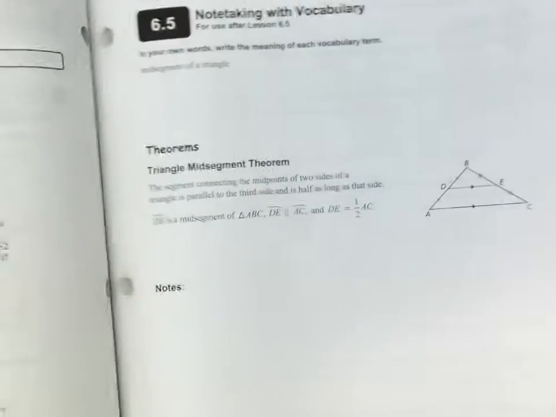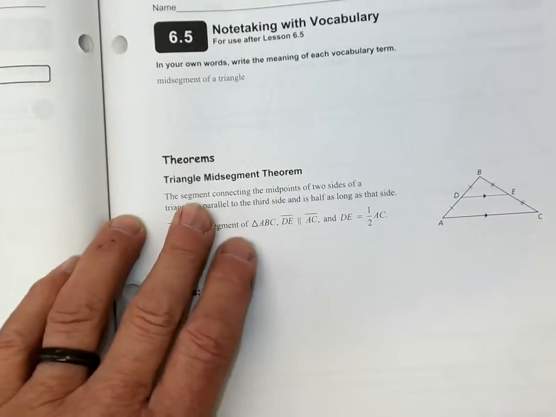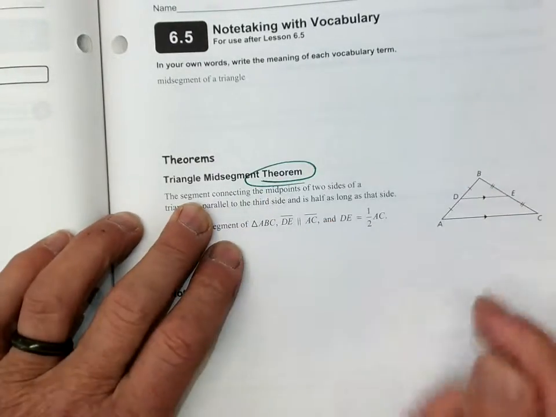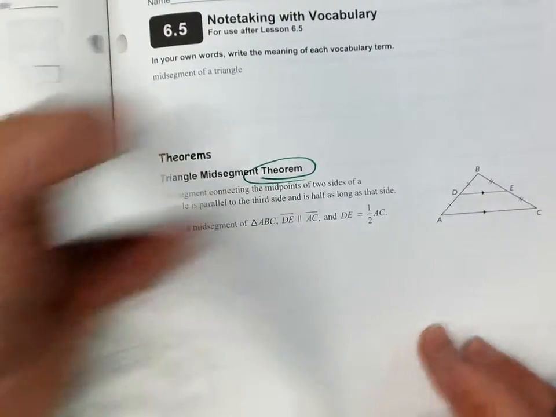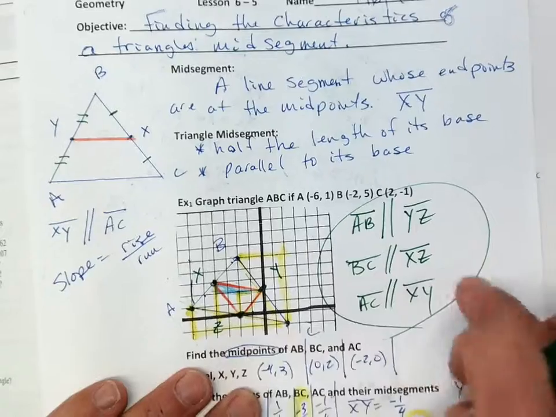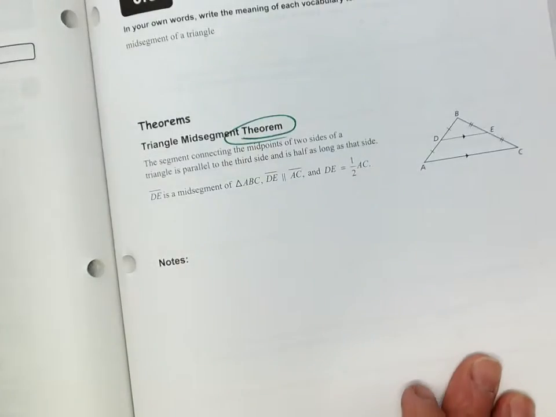Okay, assuming you guys are back, you got your journals in front of you. So here it is. Here's our theorem, which we've already proven. One more time, if it's a theorem, it's a math rule that can be proven. So it was a pain, but we did our proof, our first theorem. We actually proved it. We proved it was parallel, and we proved it was half. Okay, so it is a theorem.